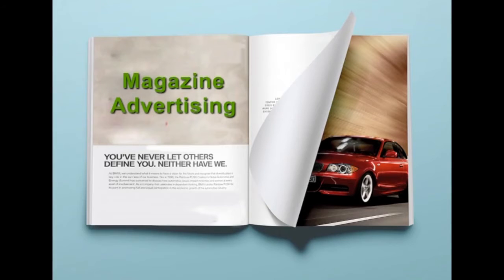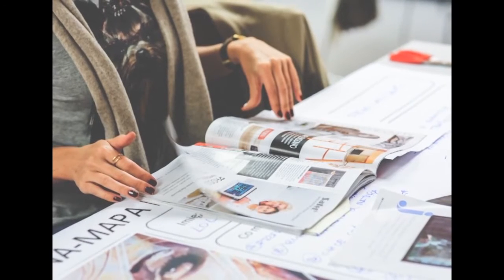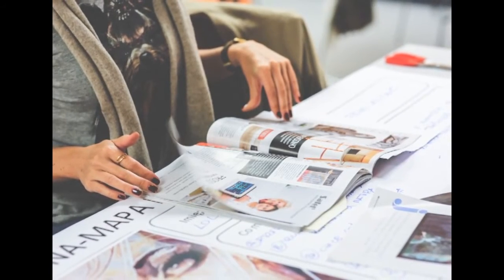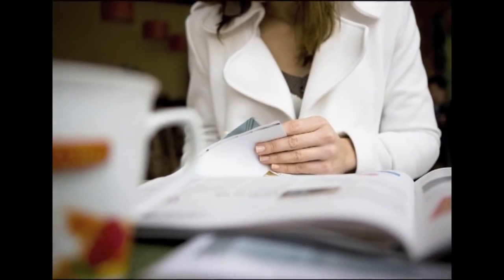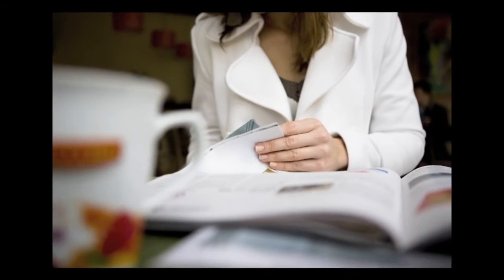The next one in our study is magazine advertising. Print advertisements that are published in local or national magazines are called magazine advertising. Advertising in a specialist magazine can reach the target market quickly and easily. The potential customers tend to read magazines at their leisure and keep them for longer, giving the advertisement multiple chances to attract attention. Magazines generally serve consumers in two ways.